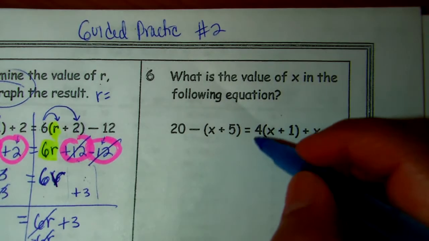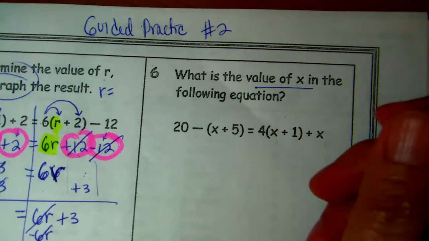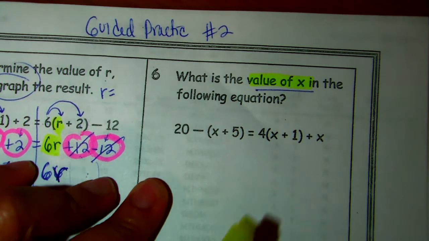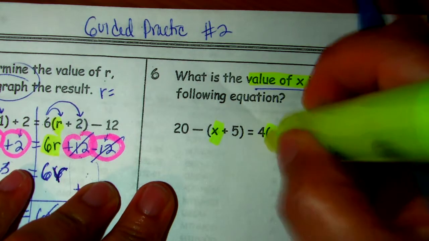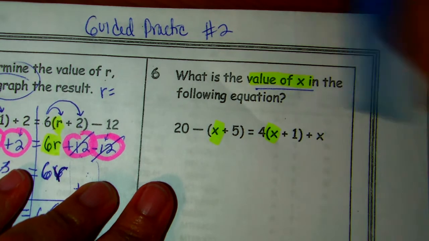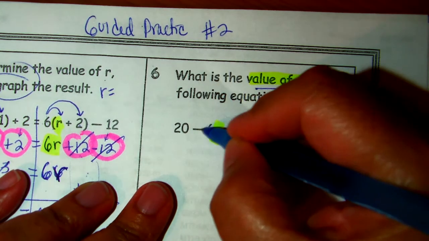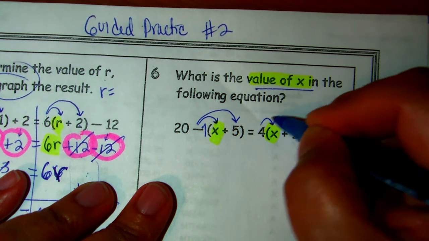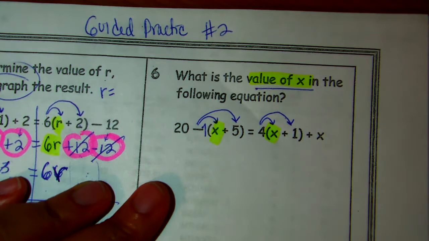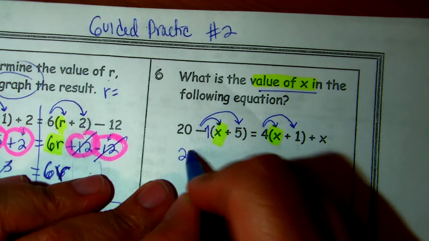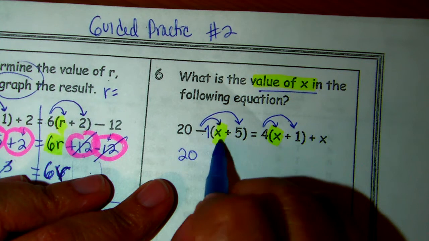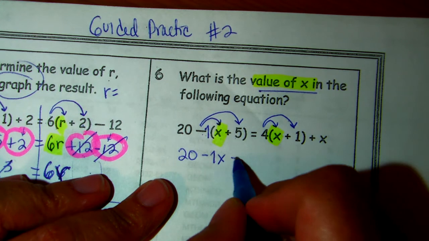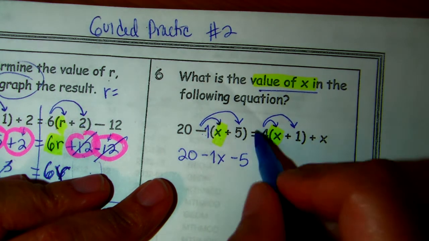Okay, number 6, what is the value of x in the following equation? So we're solving for x. Parentheses, what do? Distribute. This one is like having a -1, so distribute, distribute, distribute, distribute. All right, so I'm going to bring down the 20, and I'm going to distribute here. -1 times x, -1x. -1 times 5, -5. Bring down the equal sign.